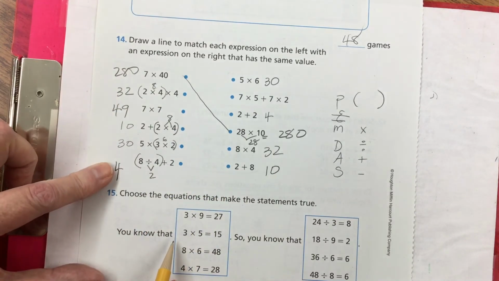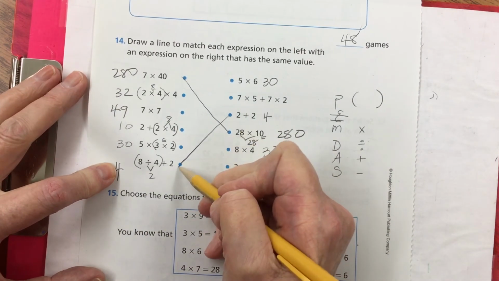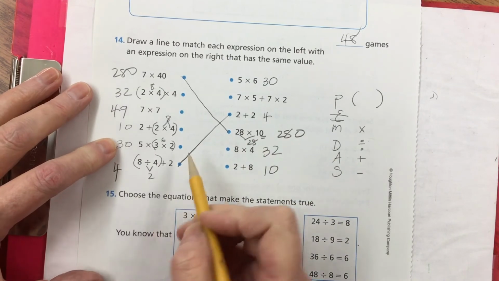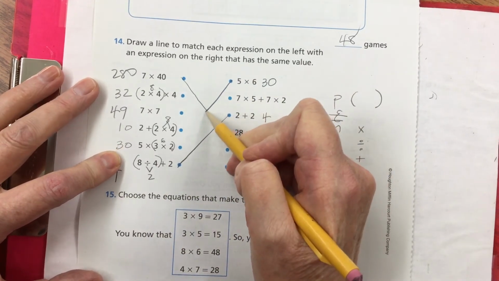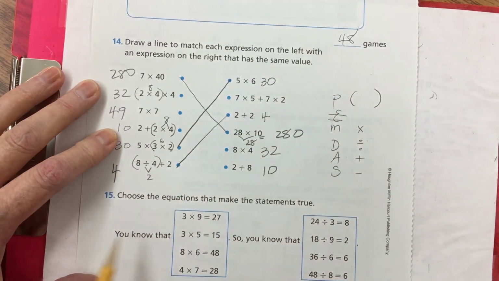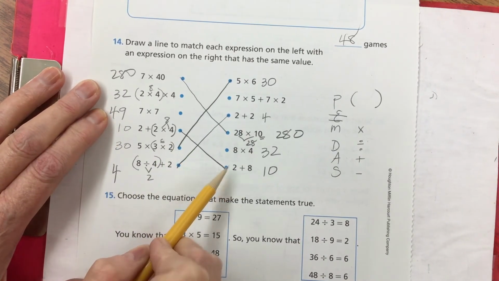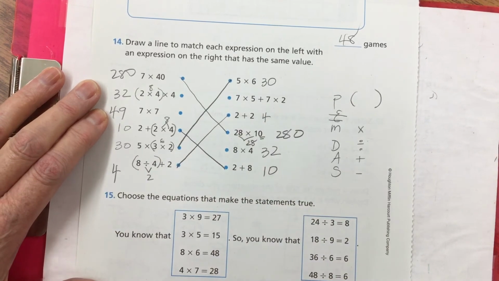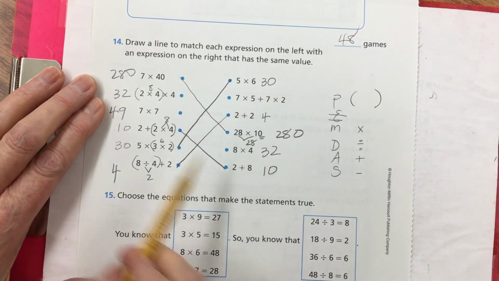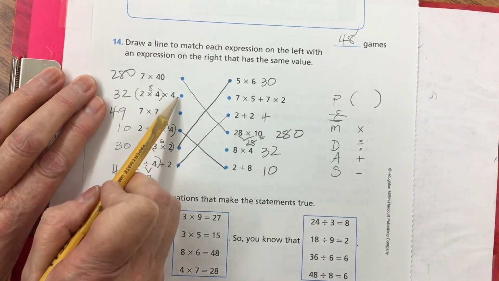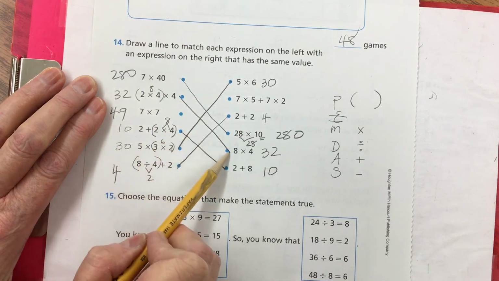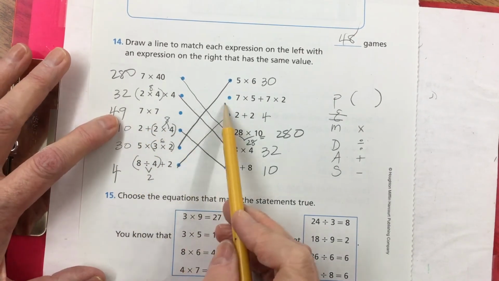Let's see, 4. Did I solve a 4? Yep, 4 goes here. I did a 30. 30 and 30. Did I solve for a 10? I did. 10 is here. I didn't solve this one yet, but I guess we can do process of elimination. 32 is here. And the only one I have left is here.